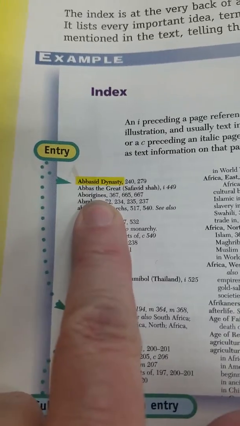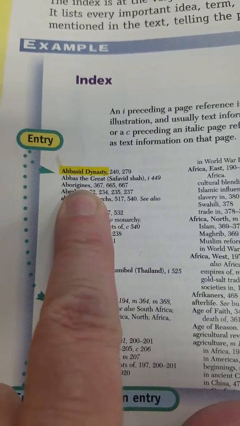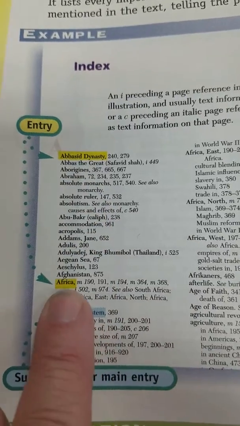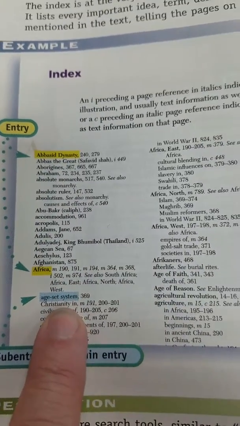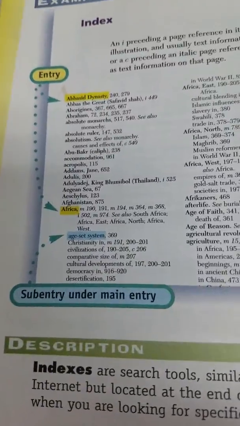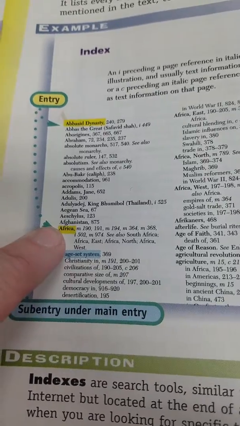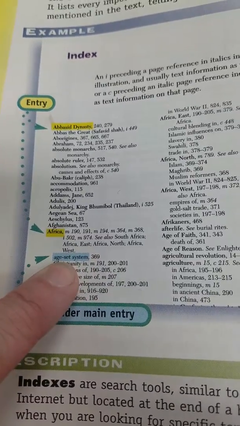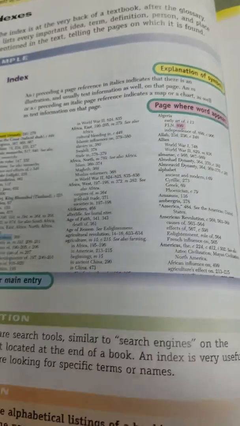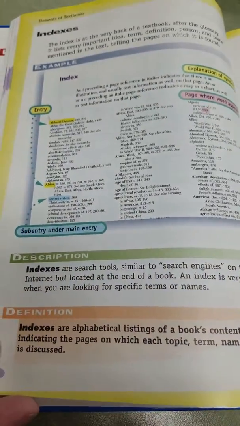This one happens to be the Abbasid dynasty and Africa, and the age set systems. That's the sub-entry under the main entry. So the main entry would be Africa, and then the sub-entry is age set system. And that kind of gives you an idea of what you're looking for when you're using an index.